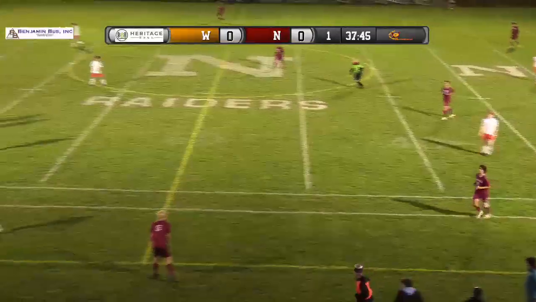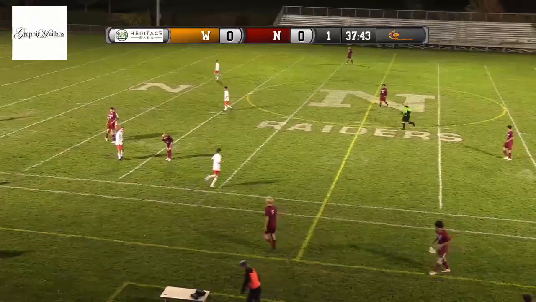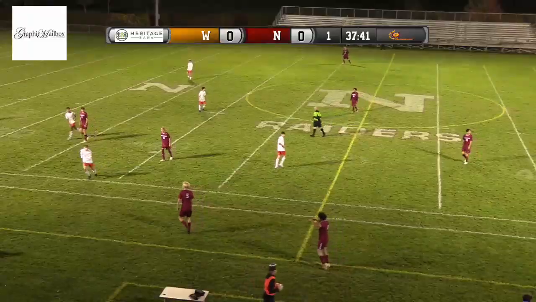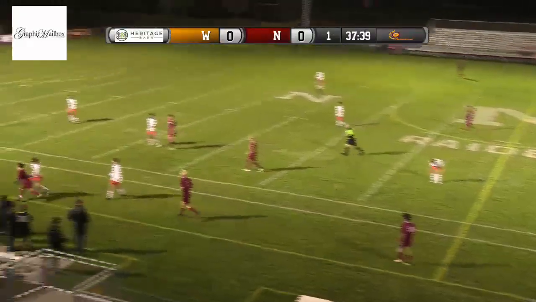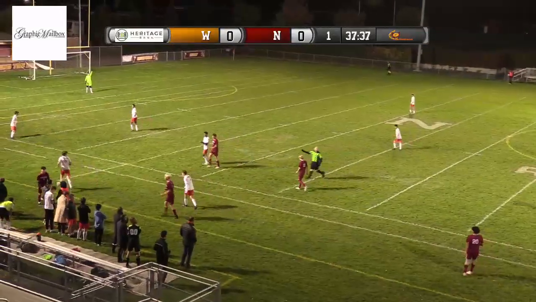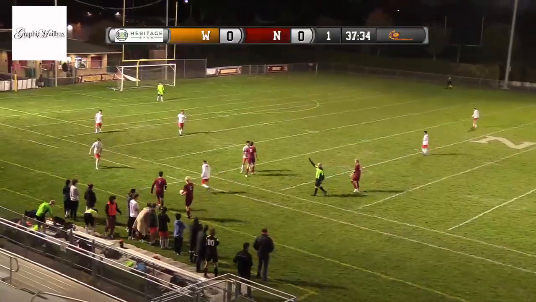It's the Raiders throw-in. Marcos Gallardo to take the throw here for the Raiders. It'll come into Manny Ramirez. Ramirez trying to turn. Kicked out by the Windhawks. It's a Raider throw-in.